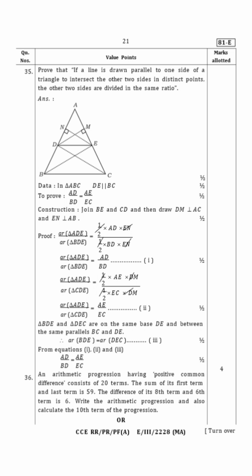Now 35th question. Prove that if a line is drawn parallel to one side of a triangle to intersect the other two sides in distinct points, the other two sides are divided in the same ratio. This is a very important question. We have to draw this diagram and also write the given data, to prove, construction, proof, etc.